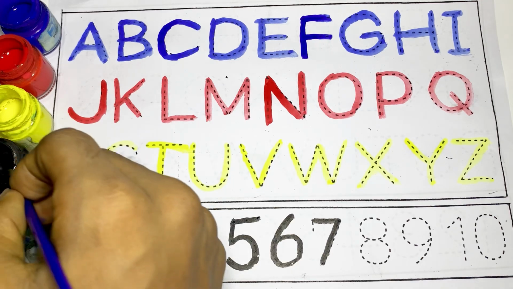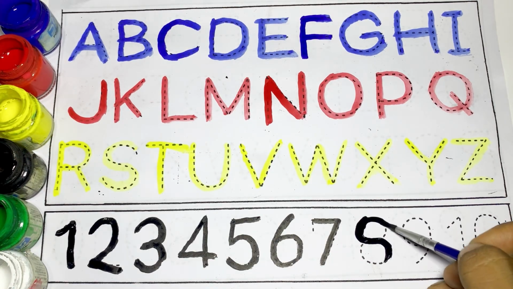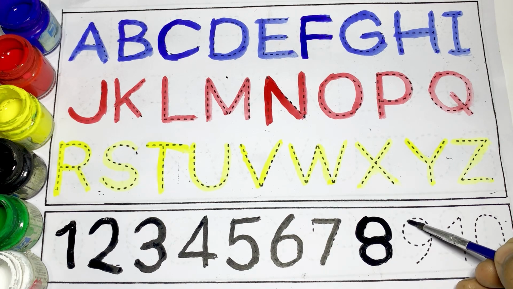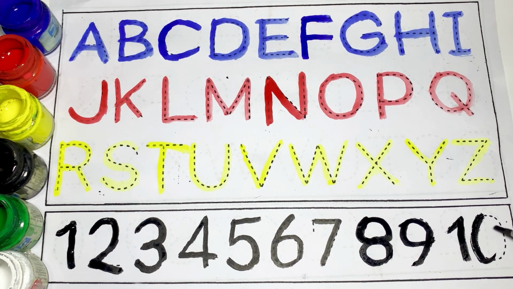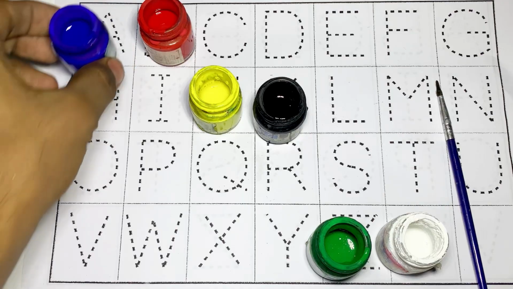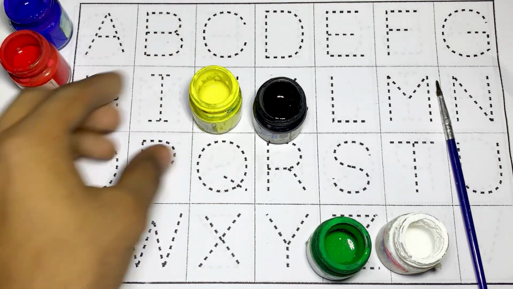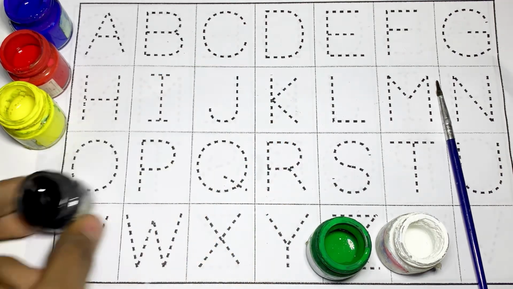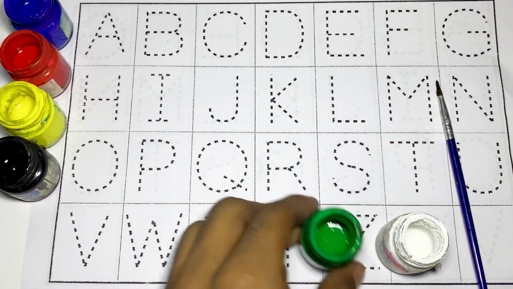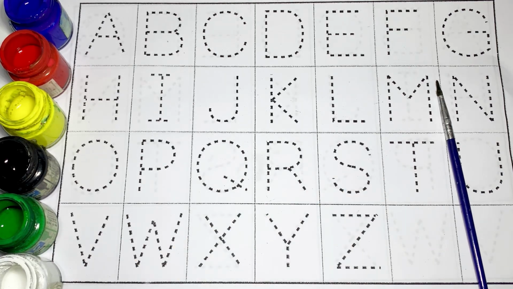Kids, again use black color and draw 8, 9, 10, 11. Blue color, red color, yellow color, black color, green color, and white color.